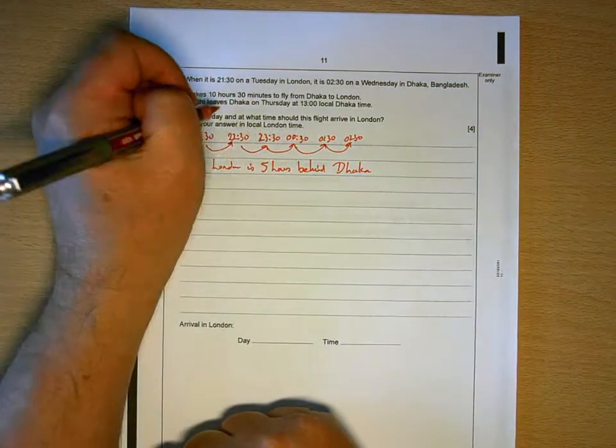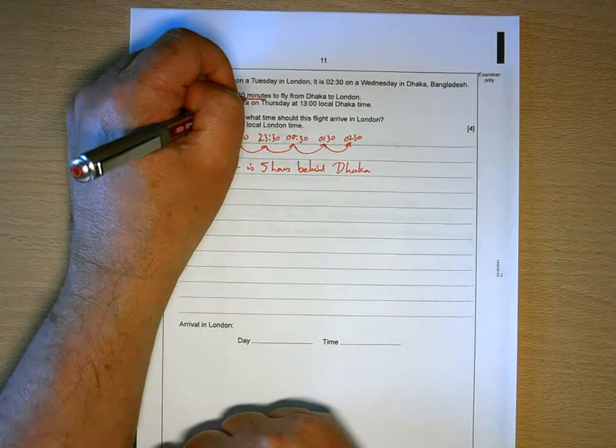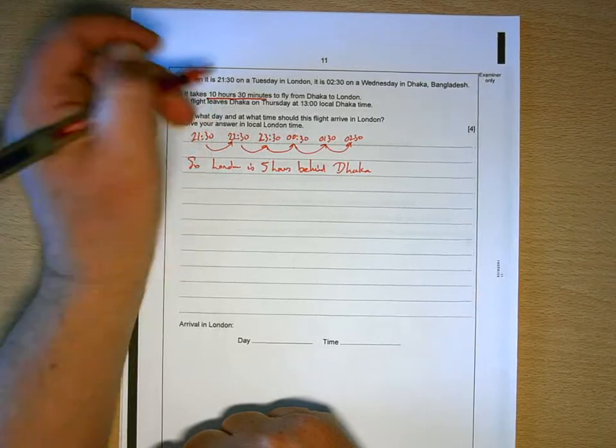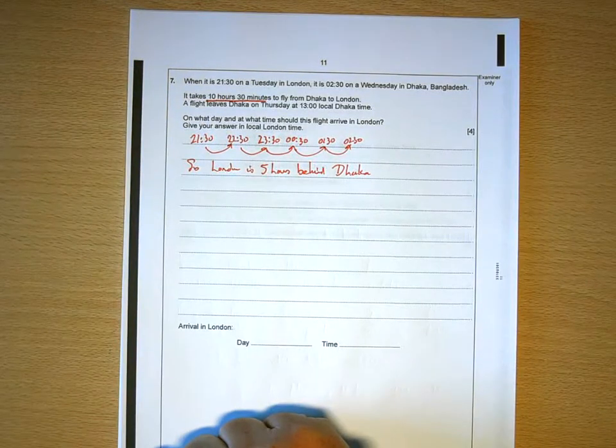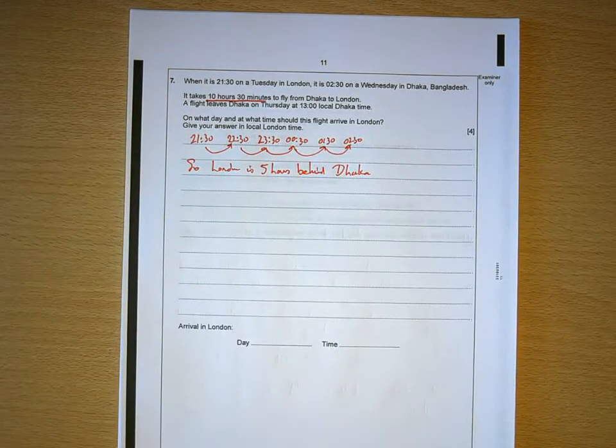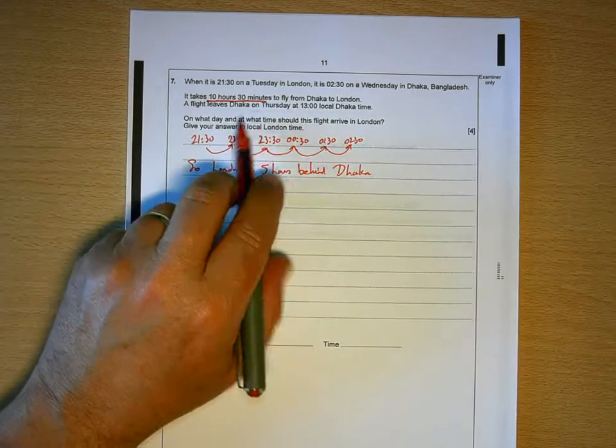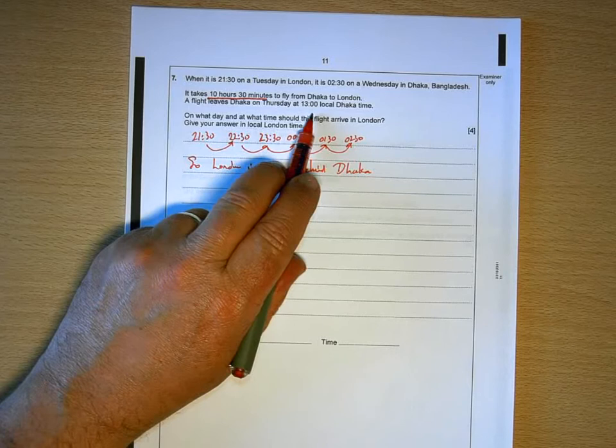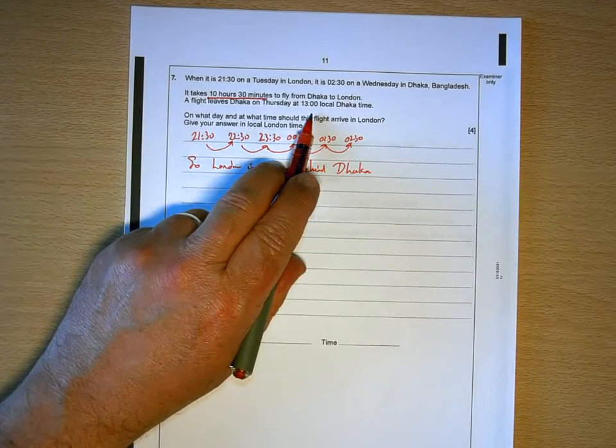It takes 10 hours 30 minutes. On lots of work I've marked, people missed the 30 minutes and they were only working with 10 hours. The flight leaves Dhaka on Thursday at 1300 local time.